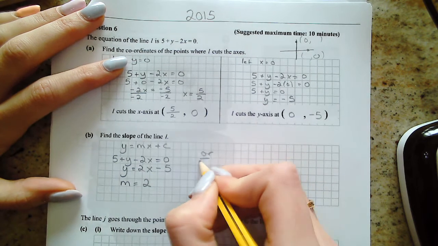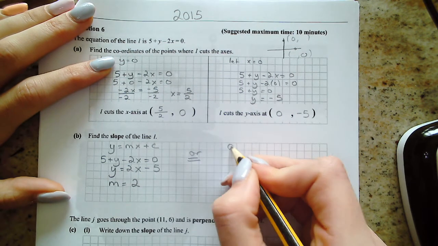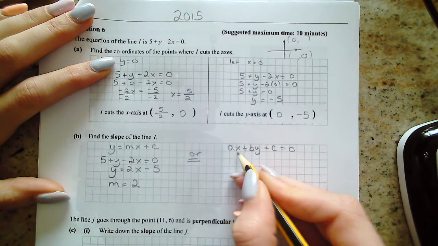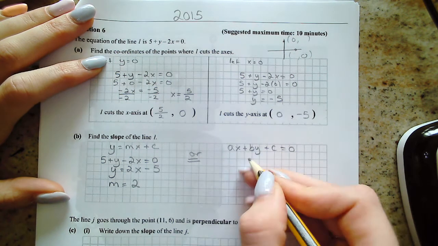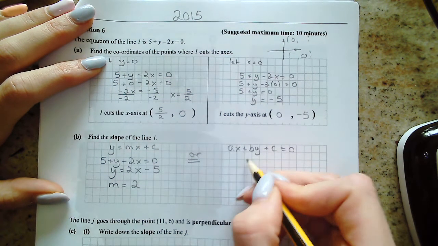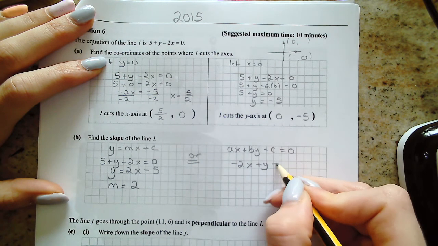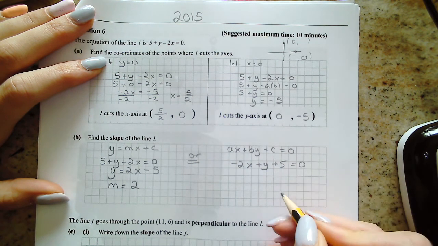Now, or, I just want to show you the other way, if it's in the form ax plus by plus c equals 0, so the x, the y, and the number, let's just rearrange that. So we have the x first, then the y, and then the number equals 0.